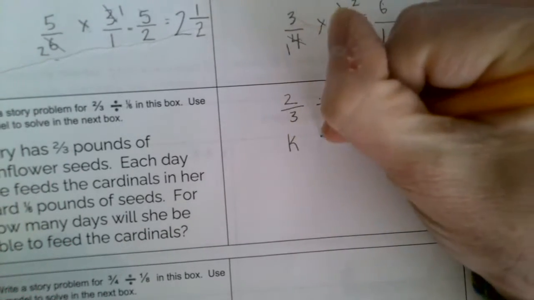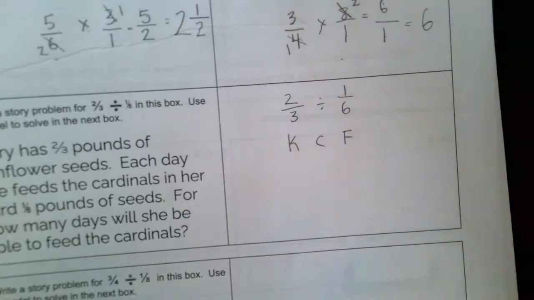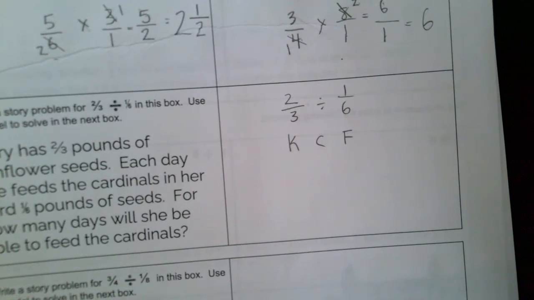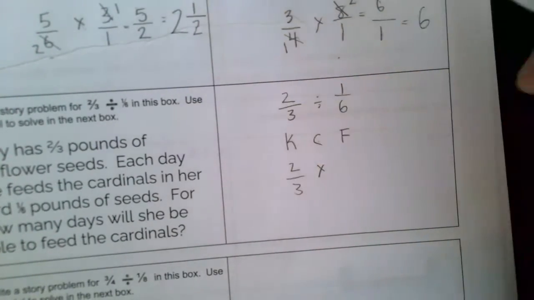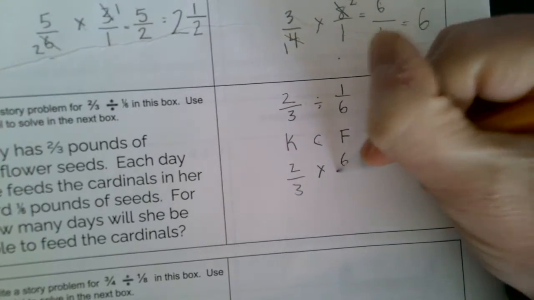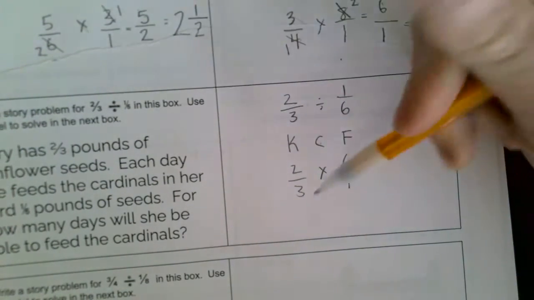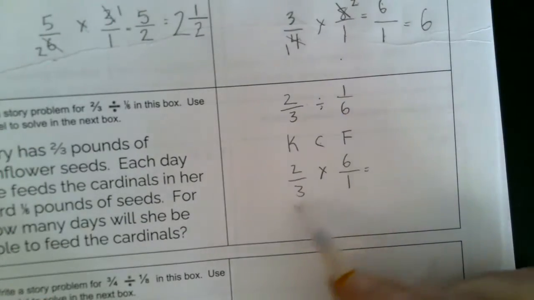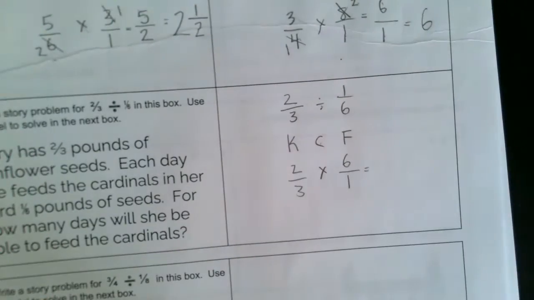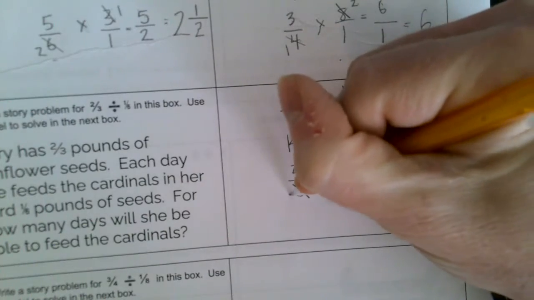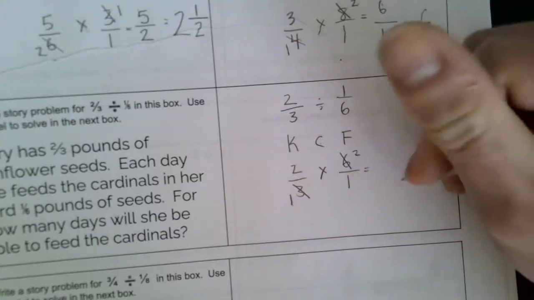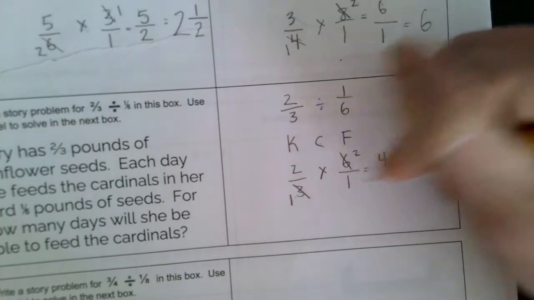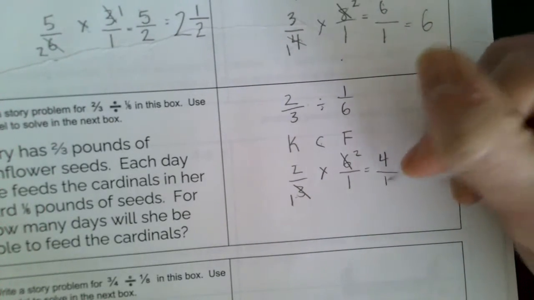Okay, keep, change, flip. Keep the 2/3, change the division to multiplication, and flip that fraction. 6 over 1. Can we simplify? Well, 2 and 1, no. 6 and 3, you bet. We can divide them both by 3. 3 divided by 3 is 1. 6 divided by 3 is 2. 2 times 2 is 4. 1 times 1 is 1. 4 divided by 1 is 4.